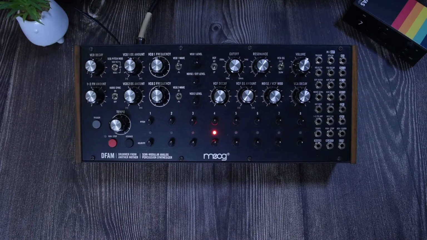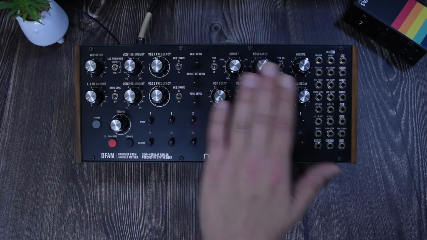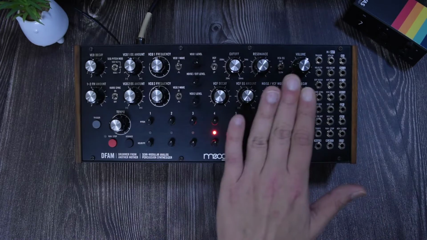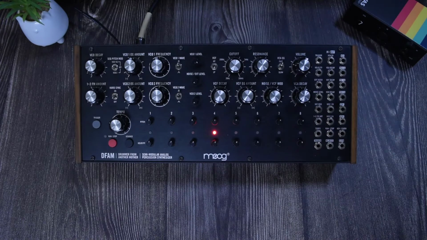Alright, so the DFAM is not a traditional drum machine, and yes, you can create percussive sounds, but I'm pretty sure that you will end up using it in different ways. First, we need to learn how everything works right here in the panel without patching anything. Once you understand this, all of this is going to be really simple.